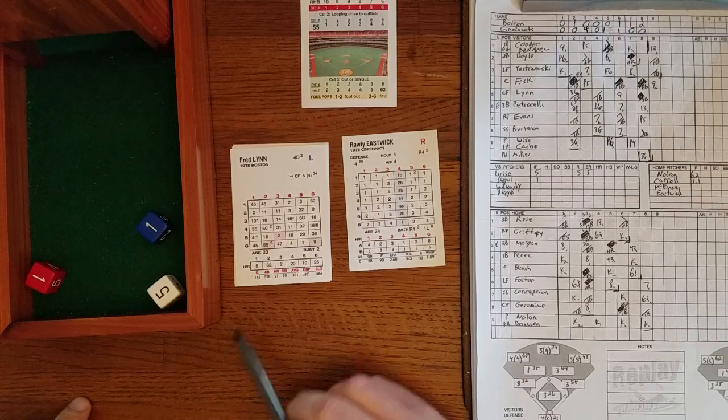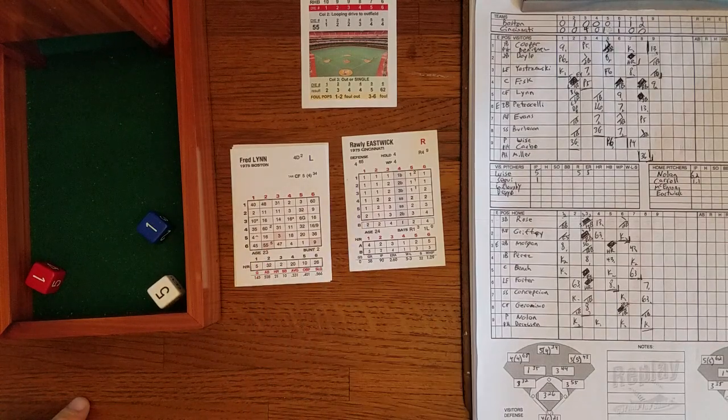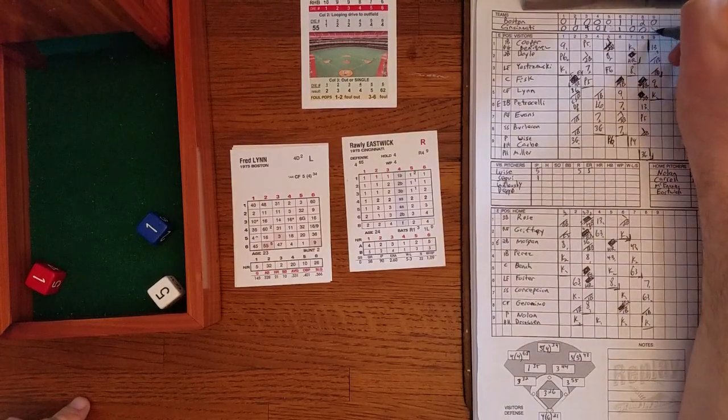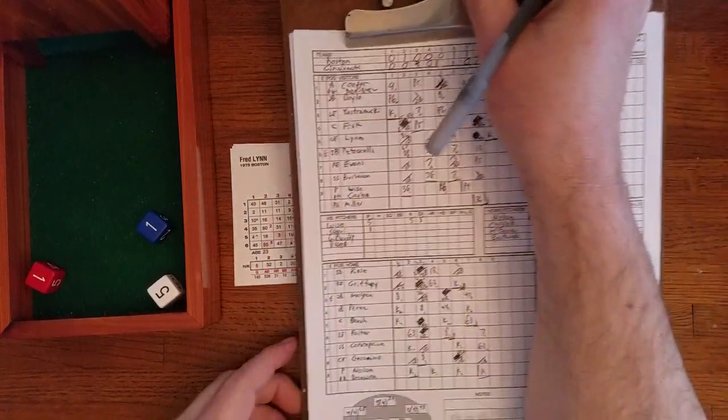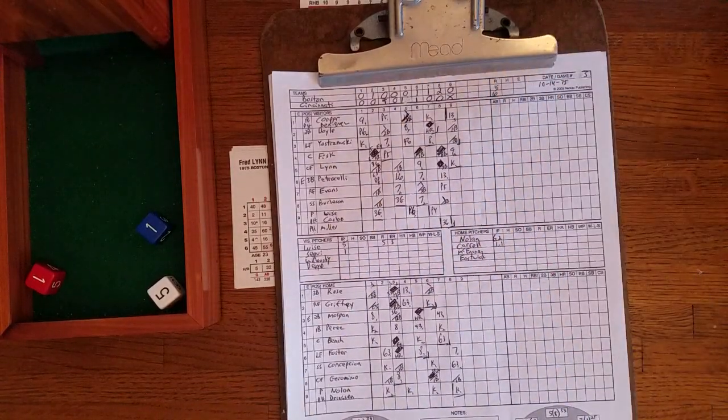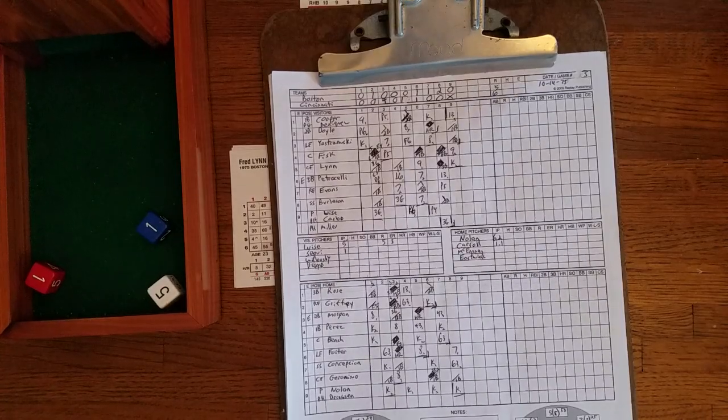Here's Lynn. 1-5 is a 4. 1-1 is a 1. That's a total of 5. That's a strikeout. And the ball game is over. Cincinnati hangs on and wins it by the score of 6-5. A little bit messy there. But hopefully everything turned out okay.